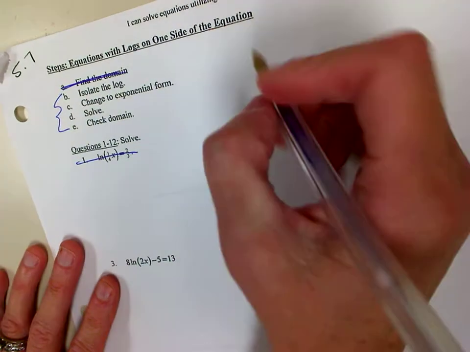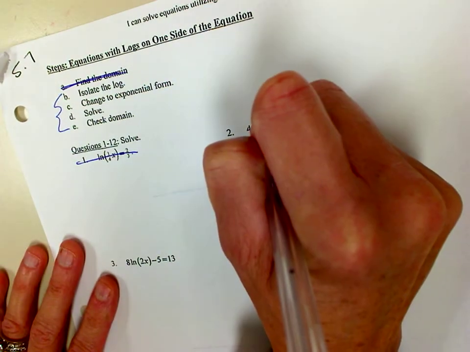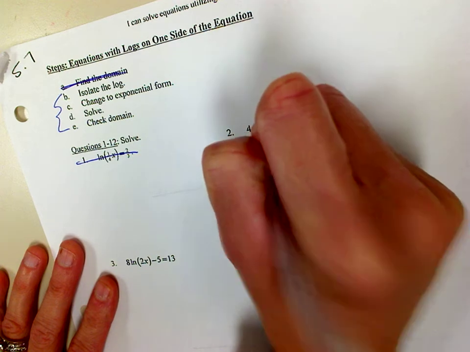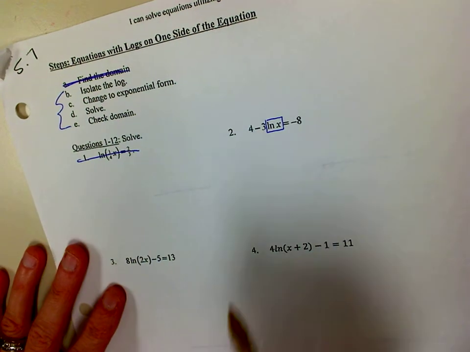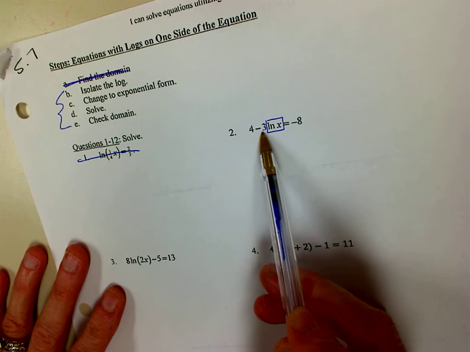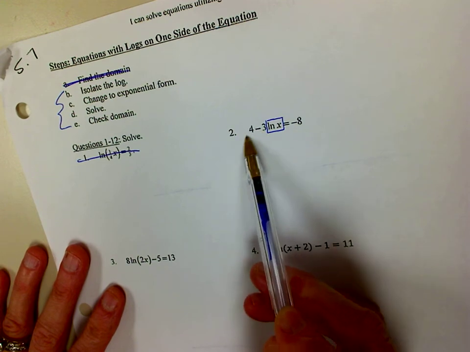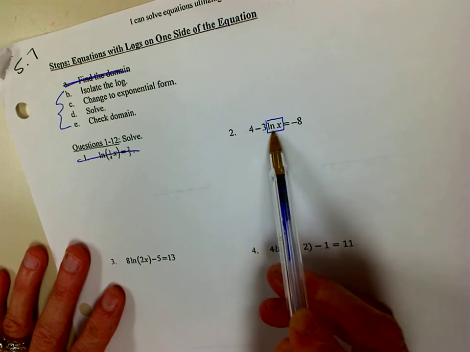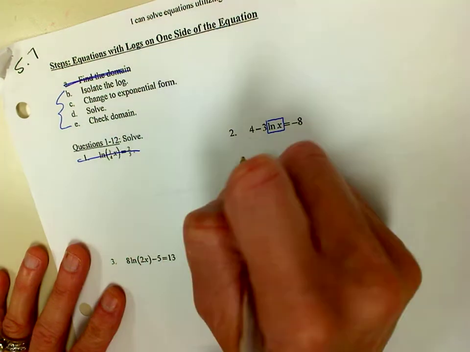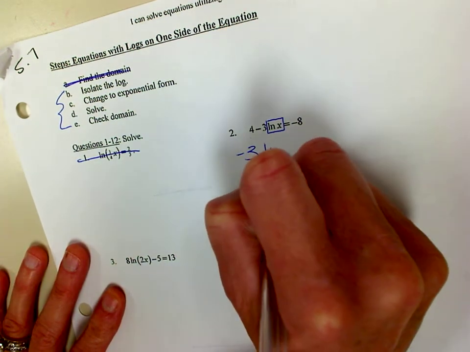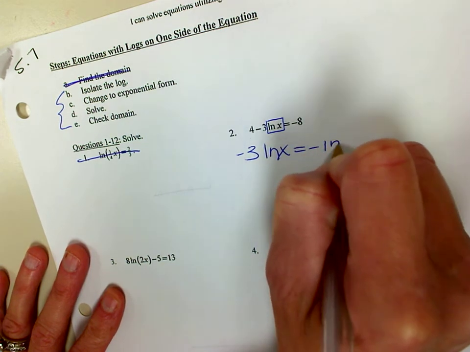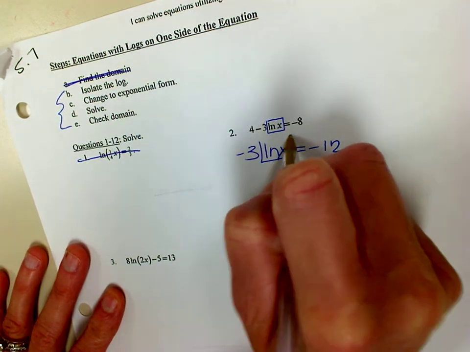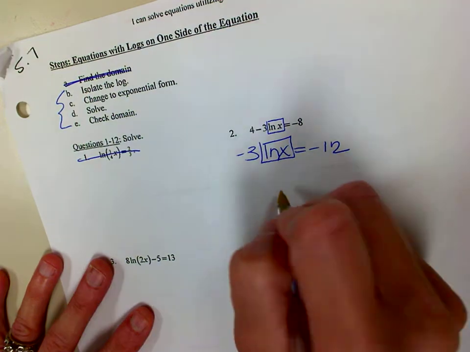So on number 2, whatever is after the log or natural log goes together. So I want to get rid of the 4 and the -3. I cannot subtract these because this 3 is attached to this. So I have to work backwards. So first I'm going to subtract the 4 over. Then I'm going to divide over the -3.